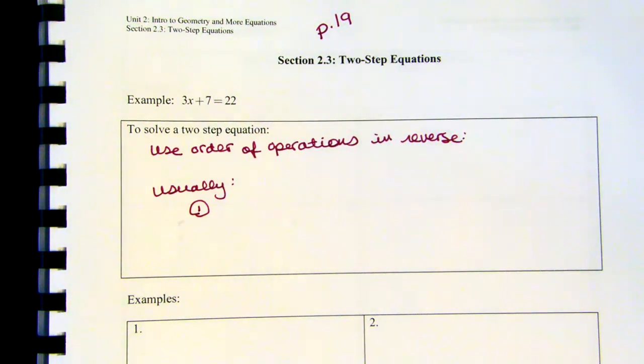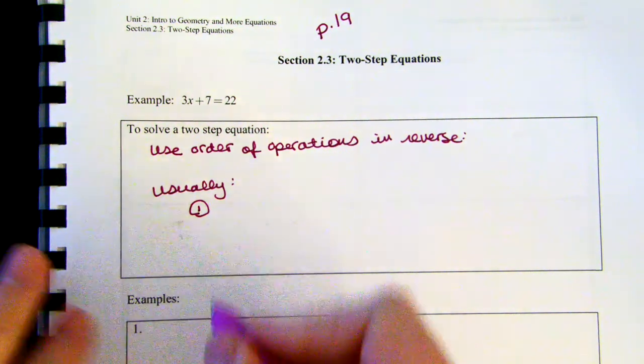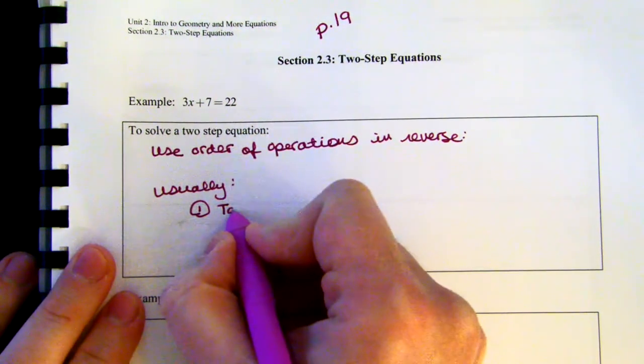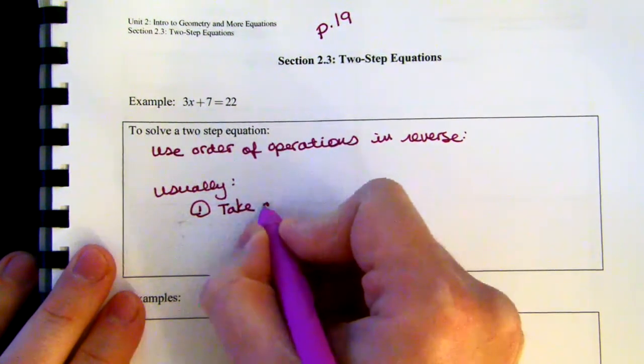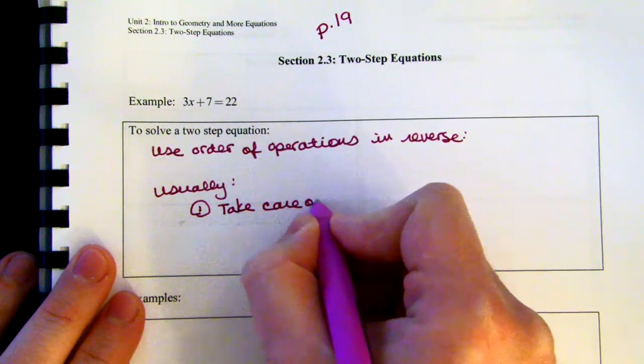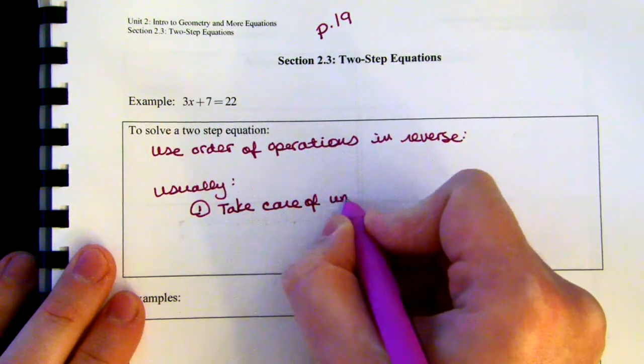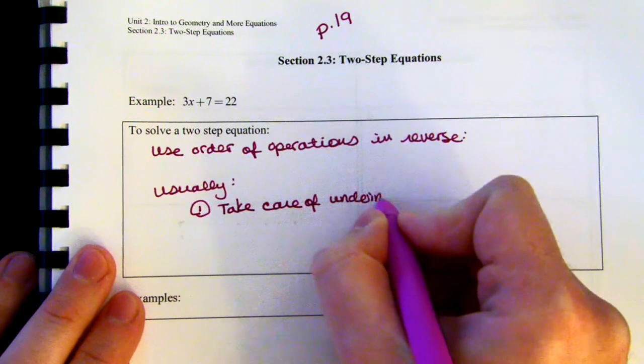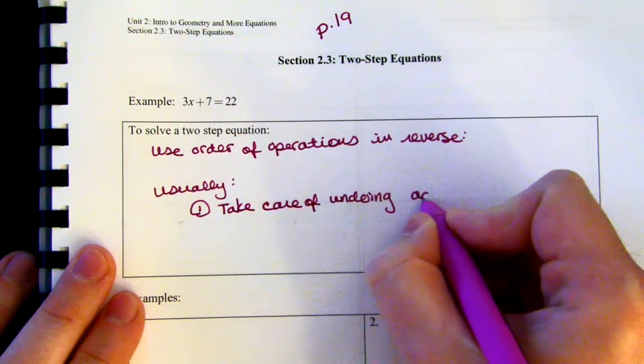Usually, we're going to take care of undoing our addition and subtraction first.